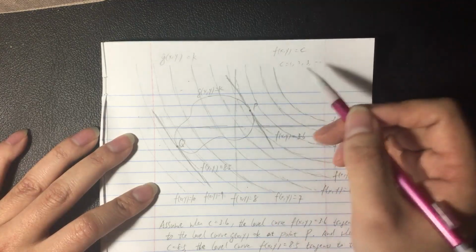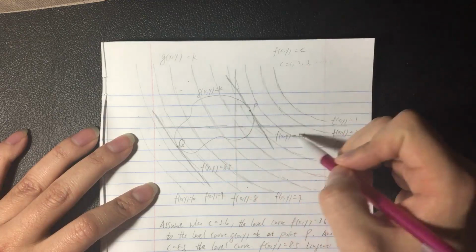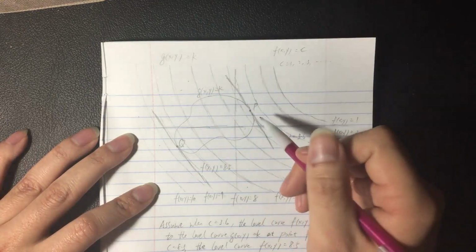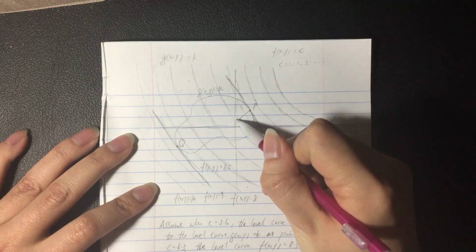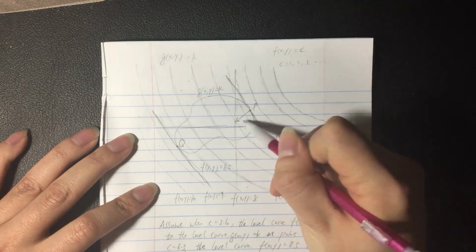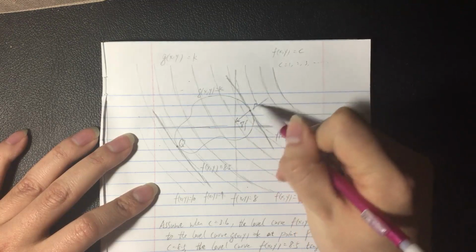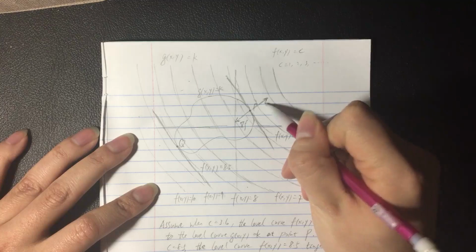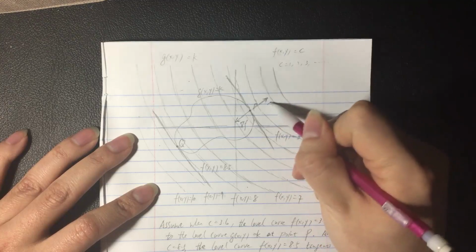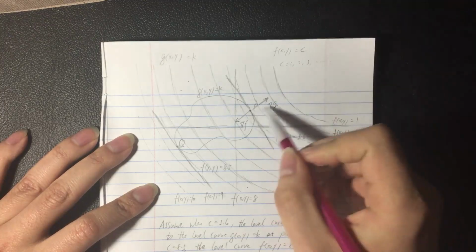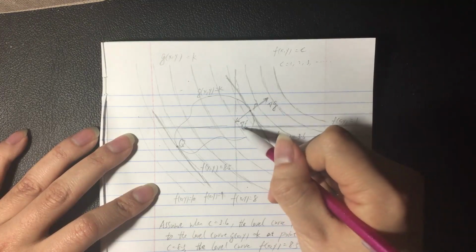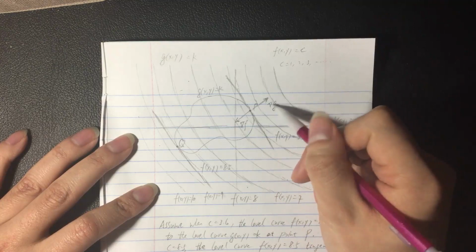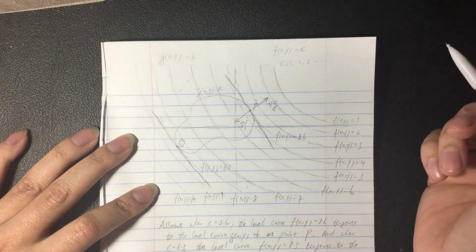So at point P, the gradient of f and the gradient of g are both perpendicular to the common tangent line. That means they must be parallel to each other.